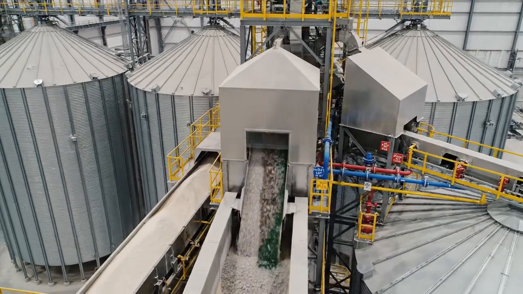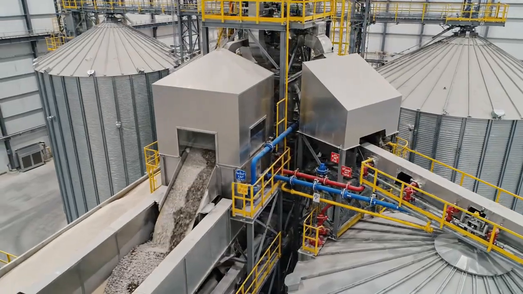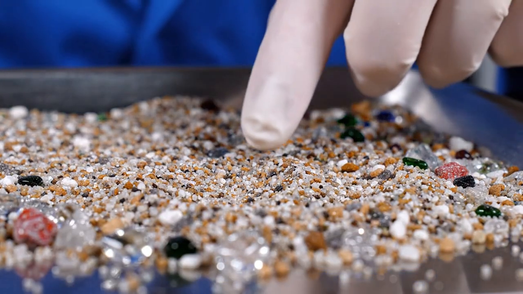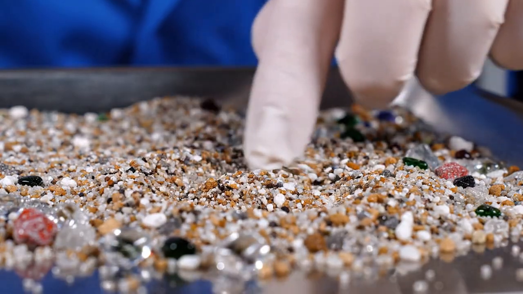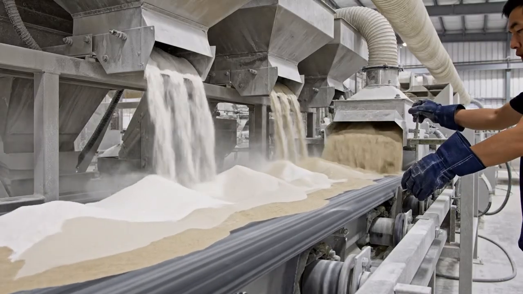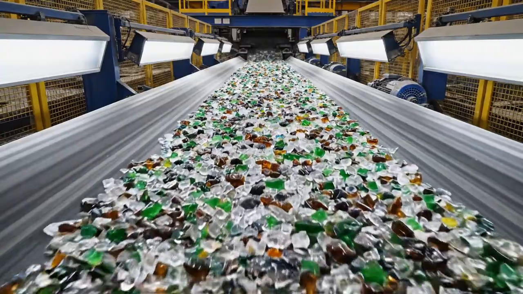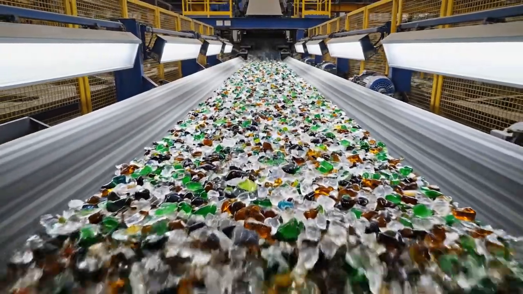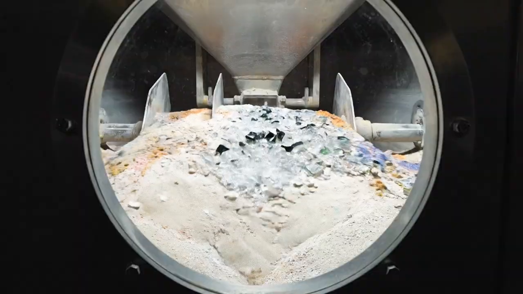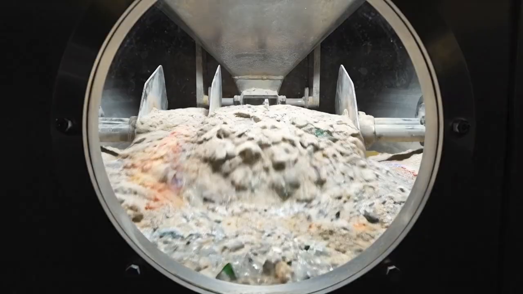Each silo holds a carefully measured ingredient: silica sand, soda ash, limestone, and recycled glass cullet. Soda ash lowers the melting temperature, and limestone stabilizes the glass structure. Uniform mixing ensures the glass melts evenly, avoiding bubbles and defects.